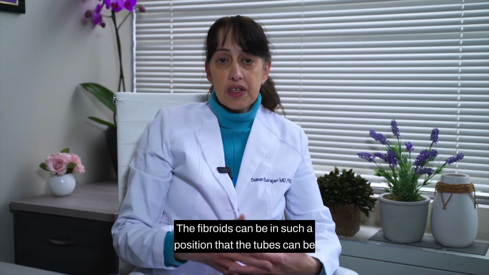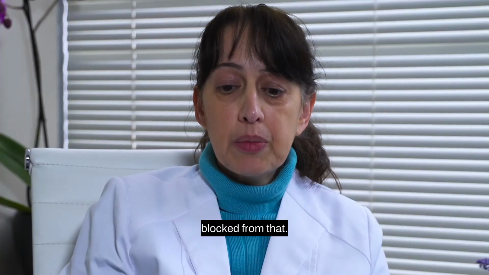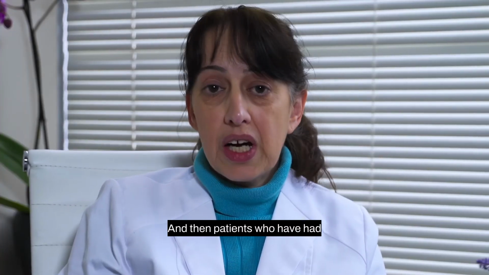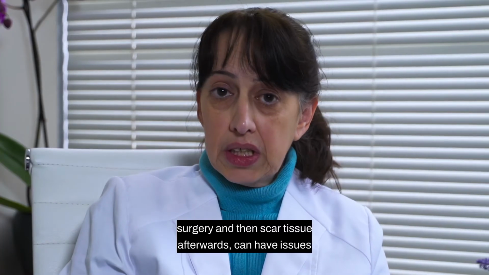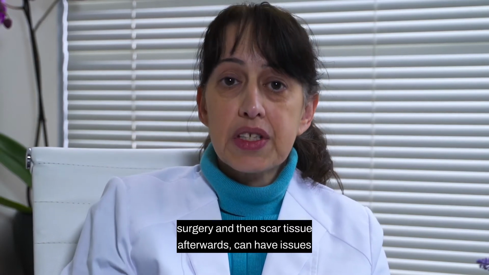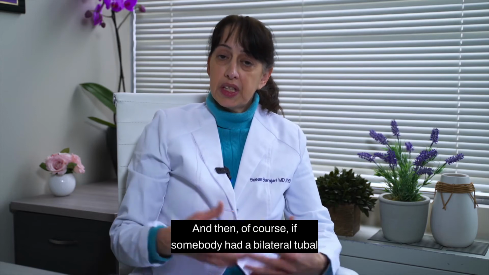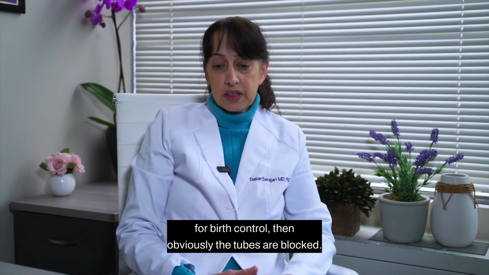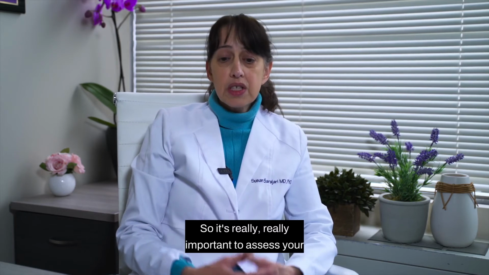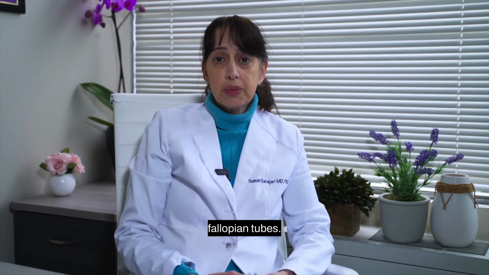Patients who have fibroids can also have blocked tubes. The fibroids can be in such a position that the tubes can be blocked from that. And then patients who have had surgery and then scar tissue afterwards can have issues with their tubes. And then, of course, if somebody had a bilateral tubal ligation for birth control, then obviously the tubes are blocked. So it's really, really important to assess your fallopian tubes.